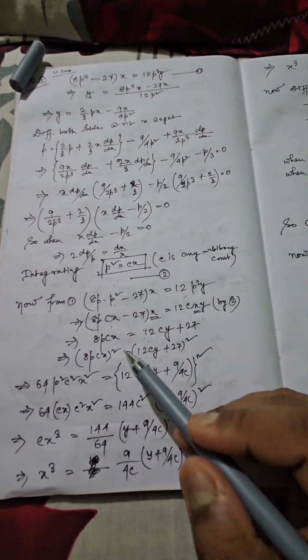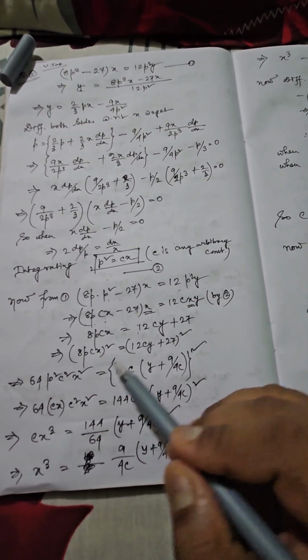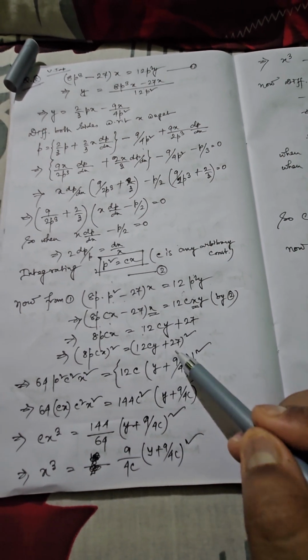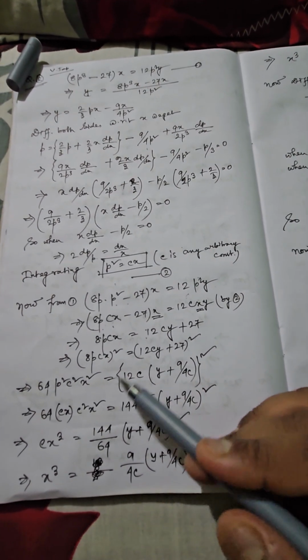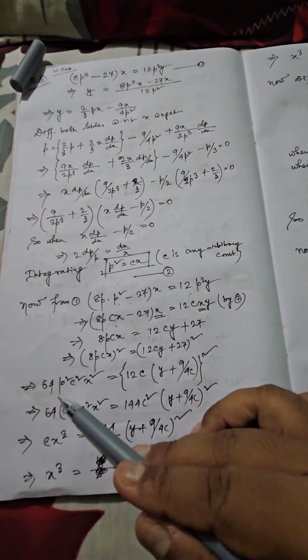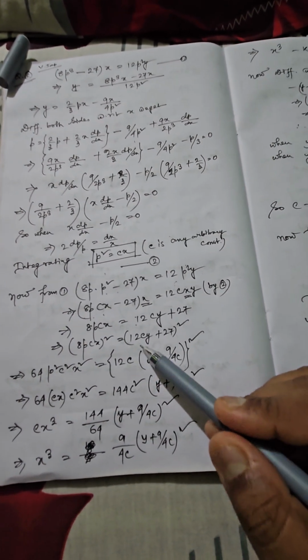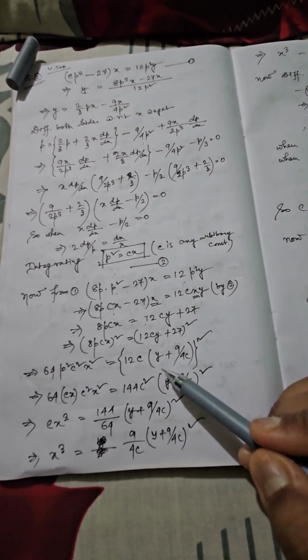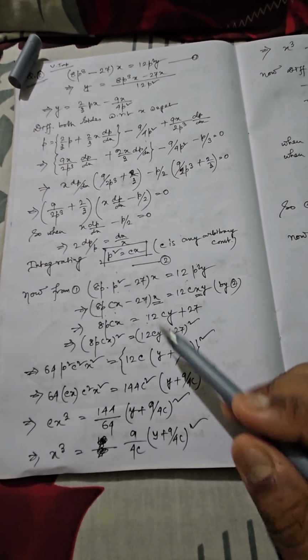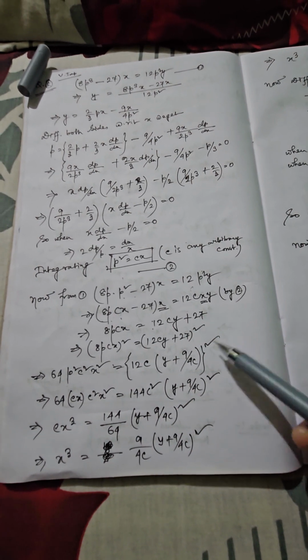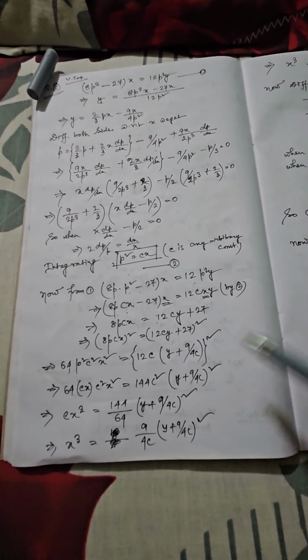Already x is cancelled, so (8pcx) whole square is equal to (12cy + 27) whole square. Simple calculation will give you 64 p square c square x square. Also on the right hand side take 12c common, then you will get (y + 9/4c). Obviously everything is within bracket and you can take the square of this expression.